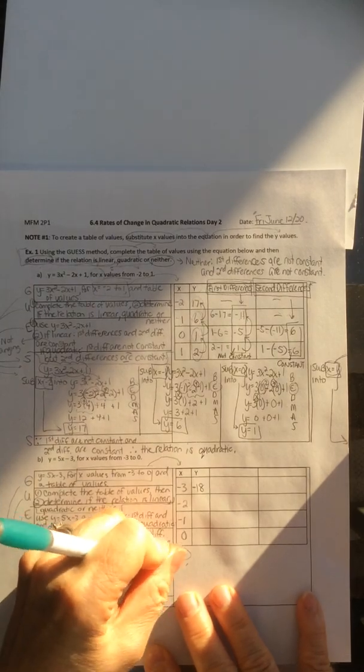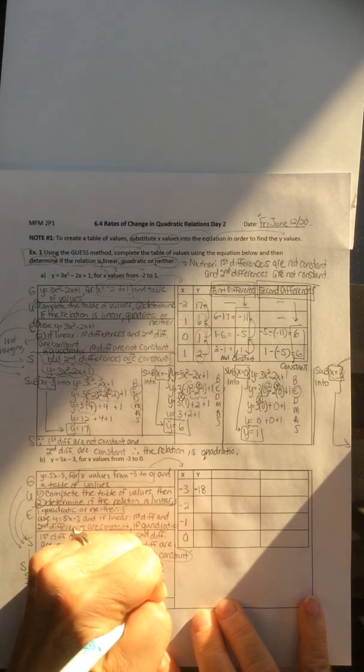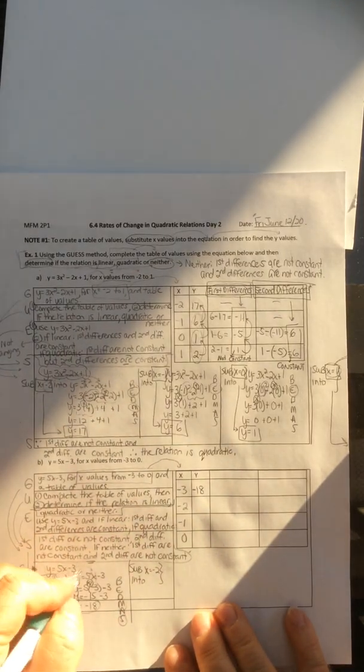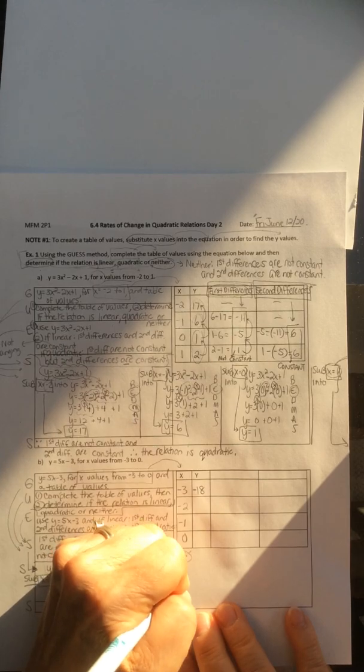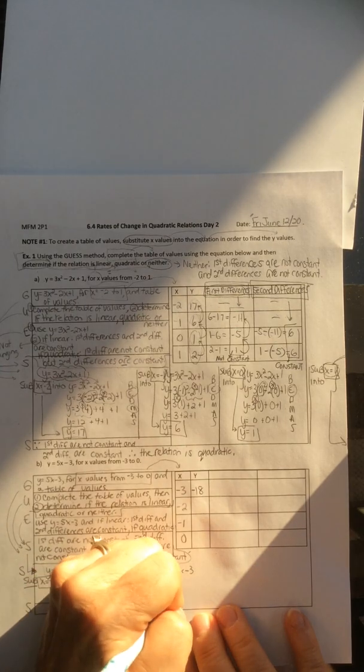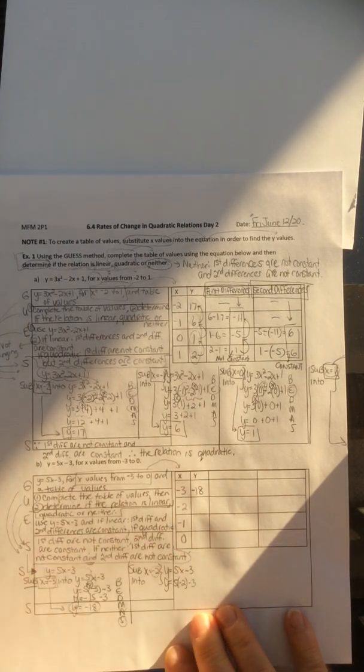Okay? All right, so the next value is x equals negative 2. So I'm going to sub in x equals negative 2 into, maybe I'll move this over a little bit, y equals 5x minus 3. Okay, so this negative 2 replaces this x letter, right? So y is equal to 5 times negative 2 minus 3. I'm still following BEDMAS.